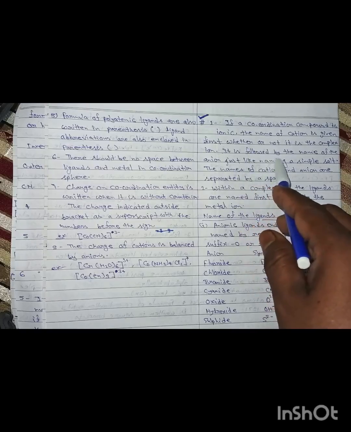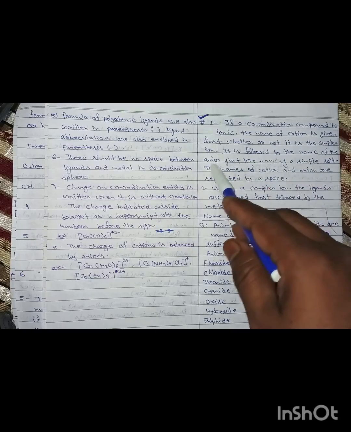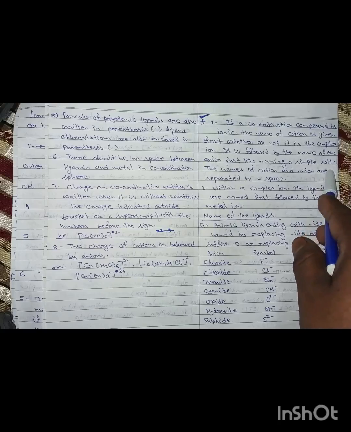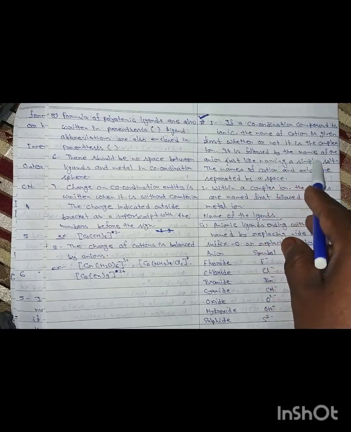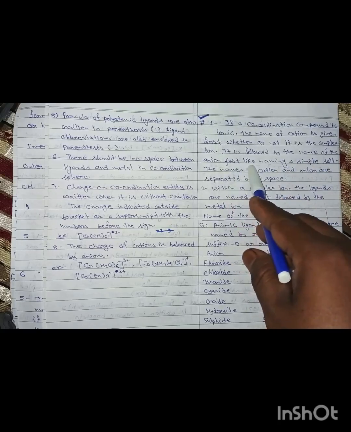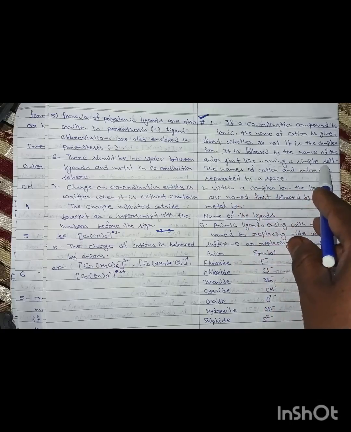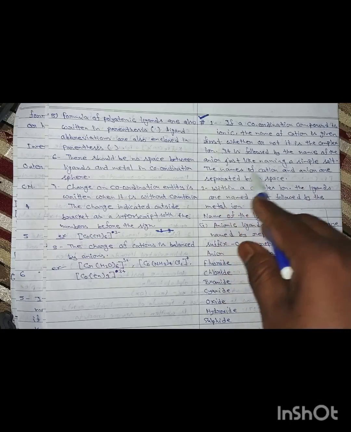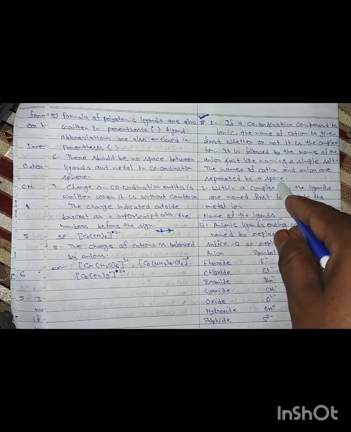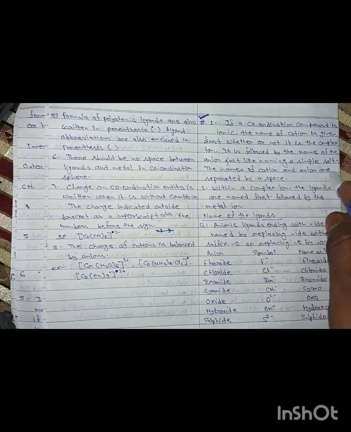It is followed by the name of the anion, just like naming a simple salt, and we should give the name of the anion in a simple way, as in a simple salt. The names of the cation and anion are separated by a space.